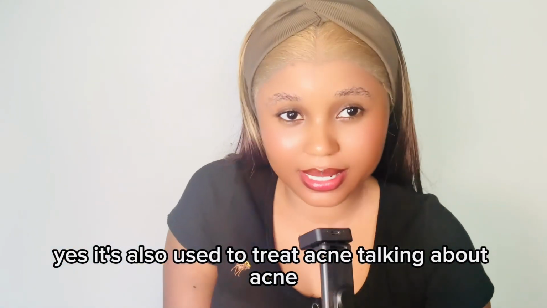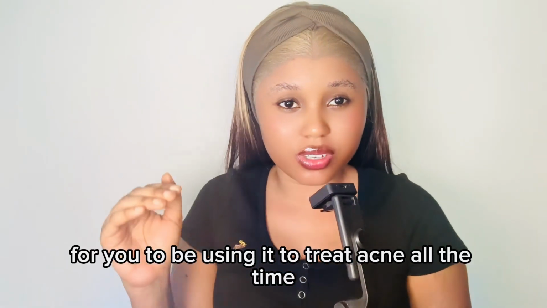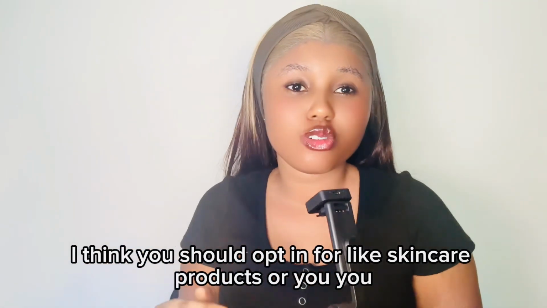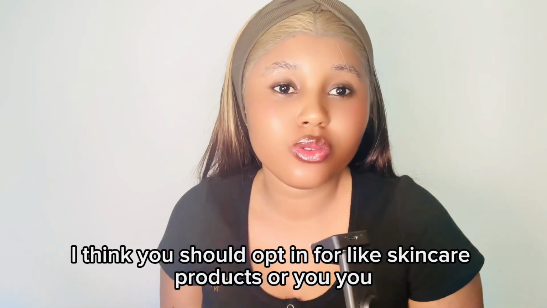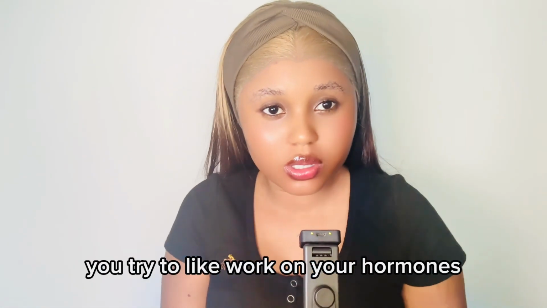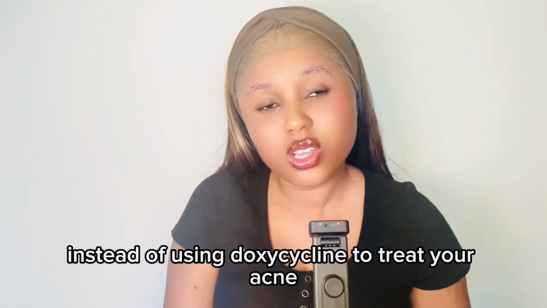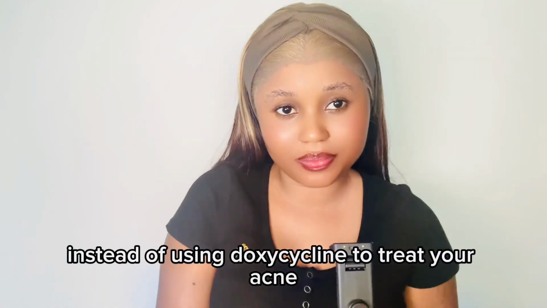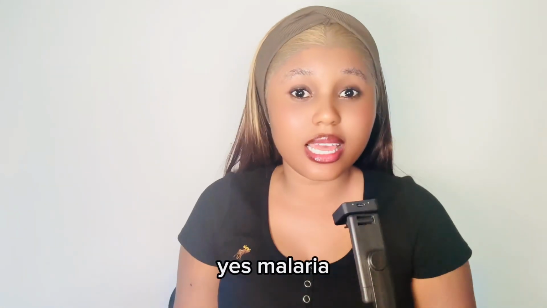Talking about acne, I think doxycycline has a lot of side effects for you to be using it to treat acne all the time. I think you should opt for skincare products, or try to work on your hormones, your gut health, and other stuff instead of using doxycycline to treat your acne. It can also be used to treat malaria and prevent malaria.